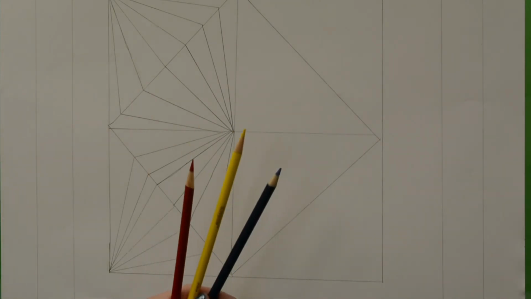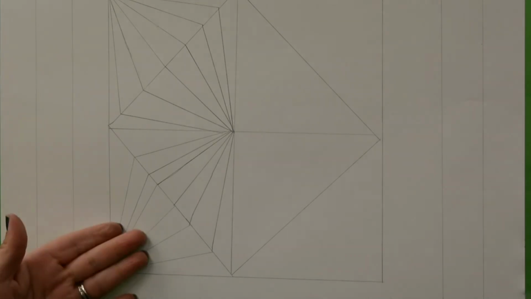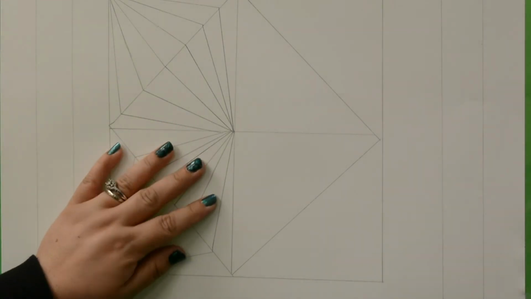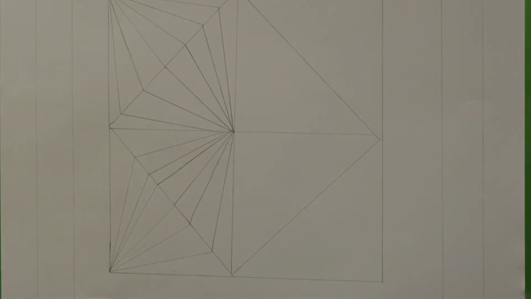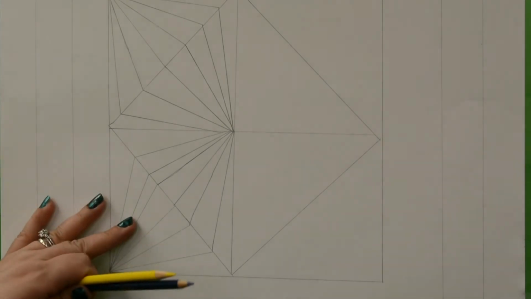Okay, so I have my color pencils here, and what we can do is you could either color in each space the way you'd like, starting with, you know, darker to lighter or lighter to darker, and you can use every other space.